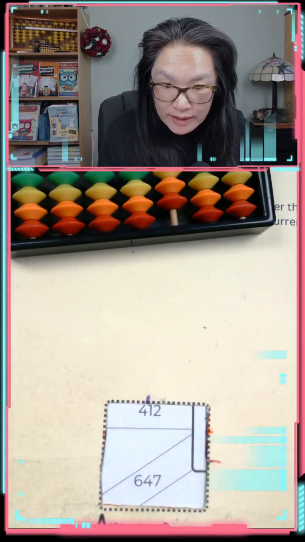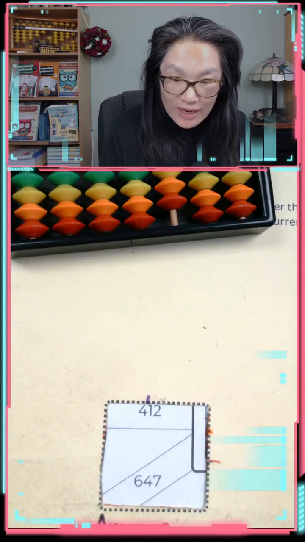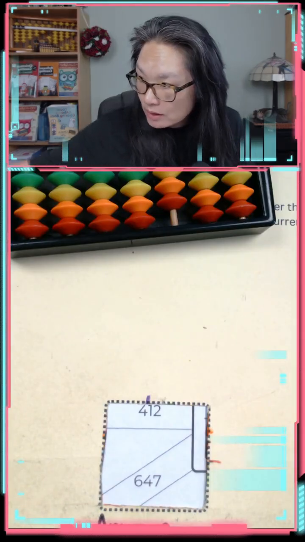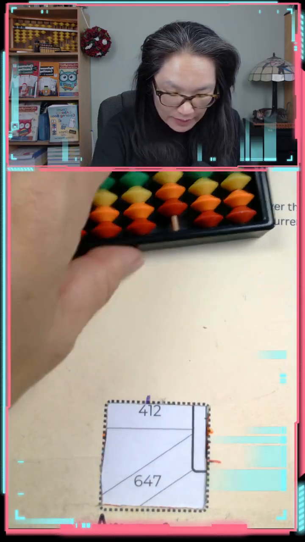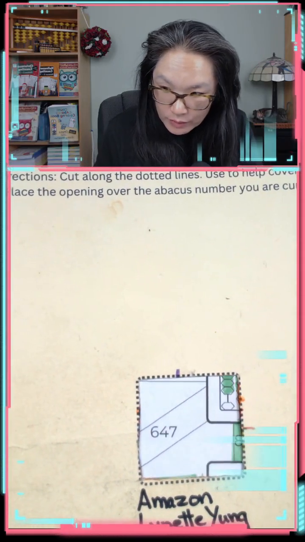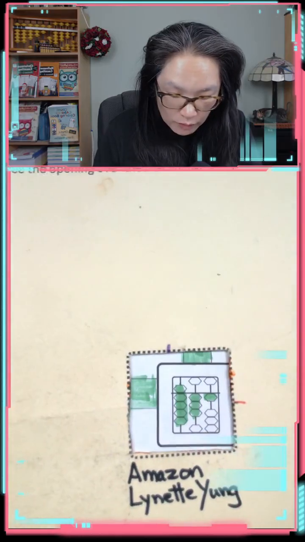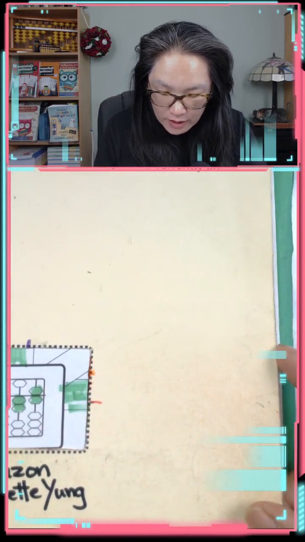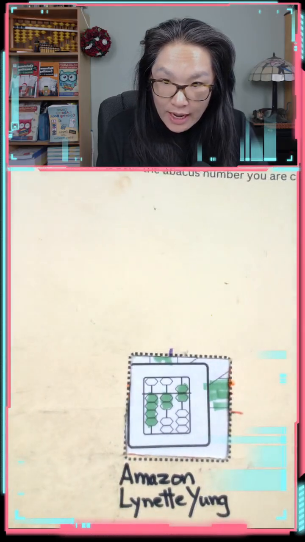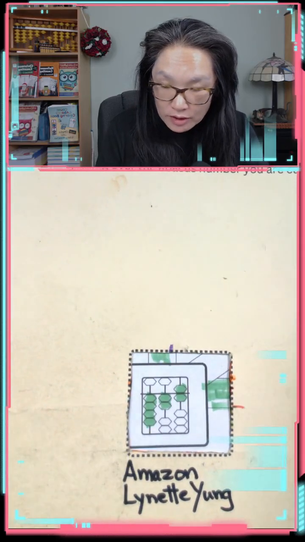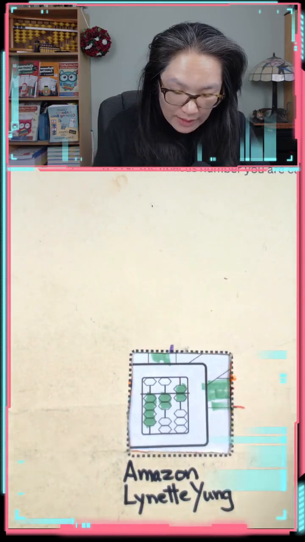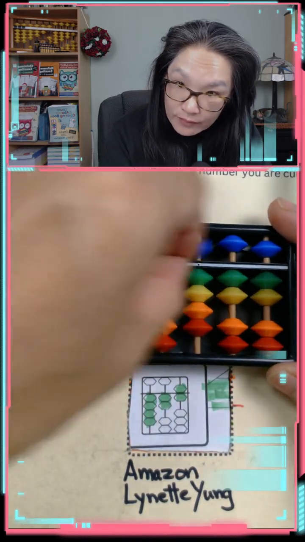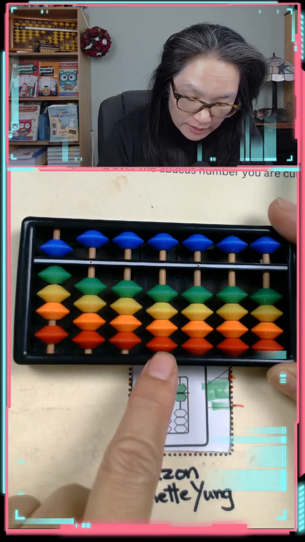Yeah. All right. So how do you multiply on it? We will get to that in a little bit, but the first thing we need to do is understand how to read the abacus, because you need to learn how to crawl before you learn how to run. So the first thing we're going to do is understand not how to multiply, but how to read the abacus. We have our hundreds, our tens, and our ones.